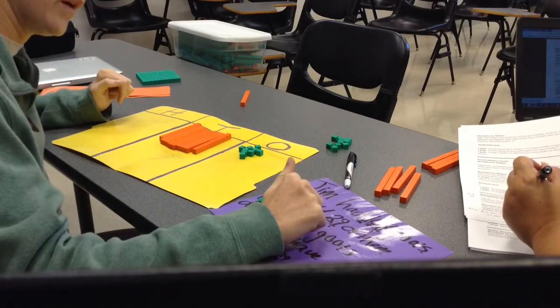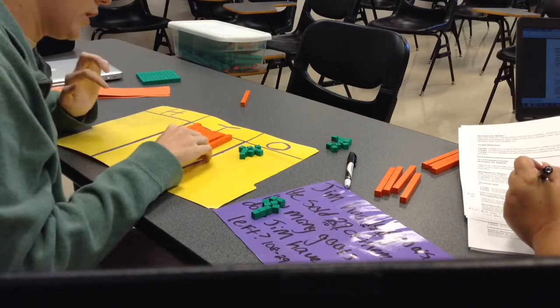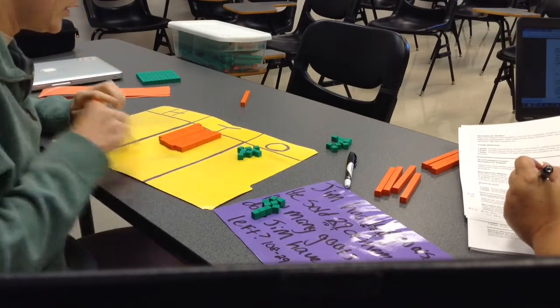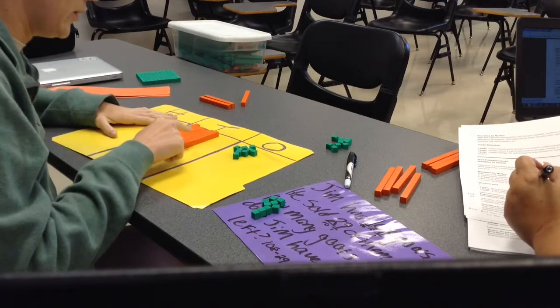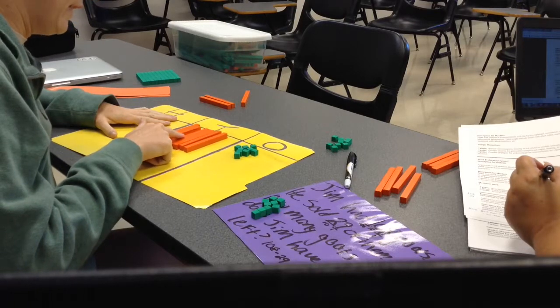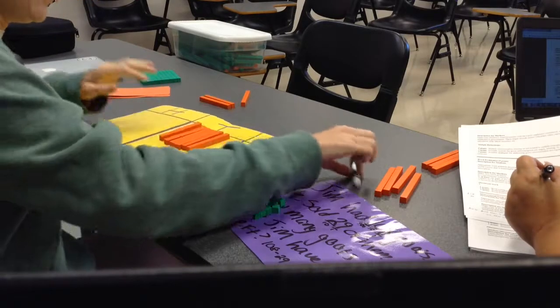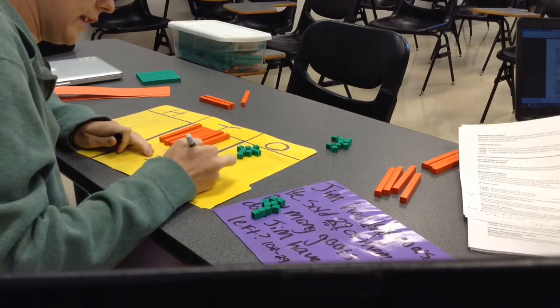So we're taking away 2 tens, which is 20. So 2 longs, 1, 2. So now we subtracted these 2, and we have 1, 2, 3, 4, 5, 6, 7. So 7 longs and 9 units.